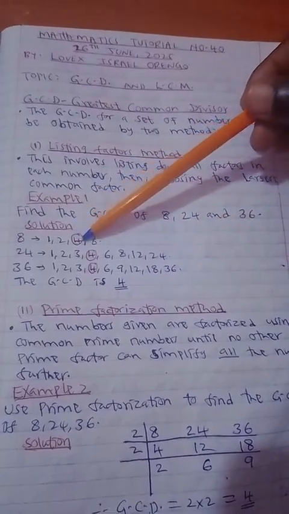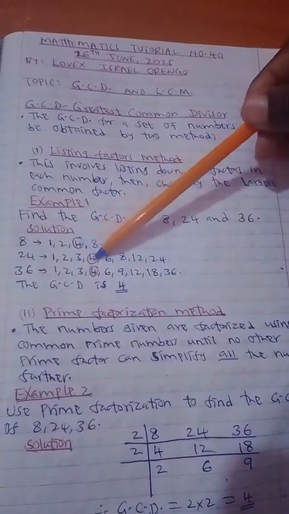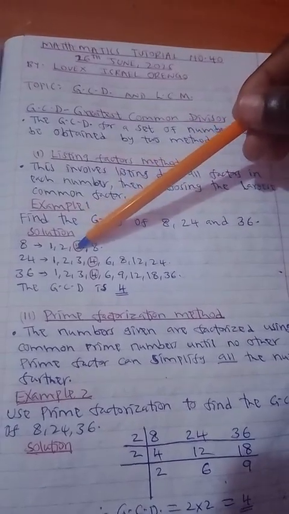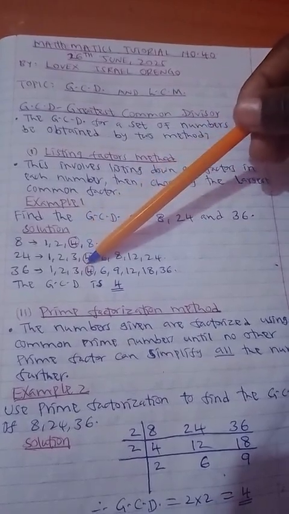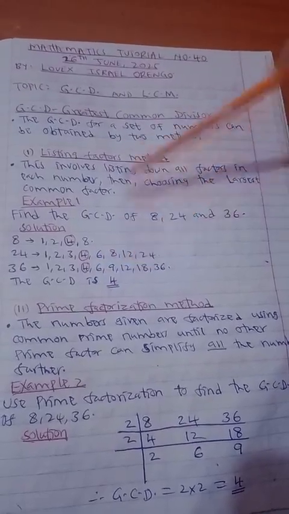Now, when we assess these factors, we can see 4 is the common largest factor. It is appearing in all those three numbers, and it is the largest. That's the G.C.D of the three numbers.